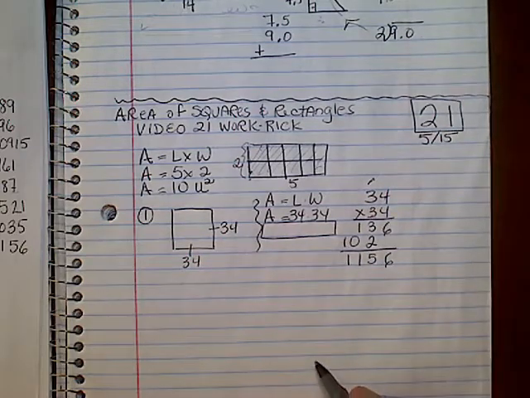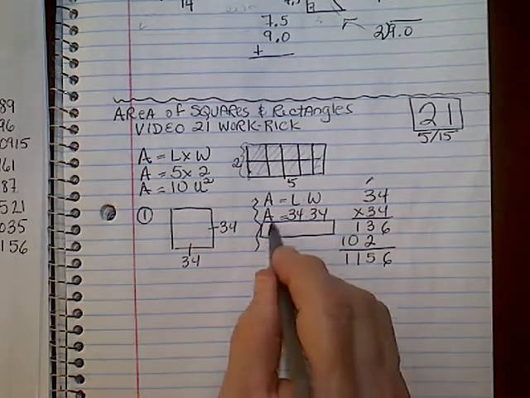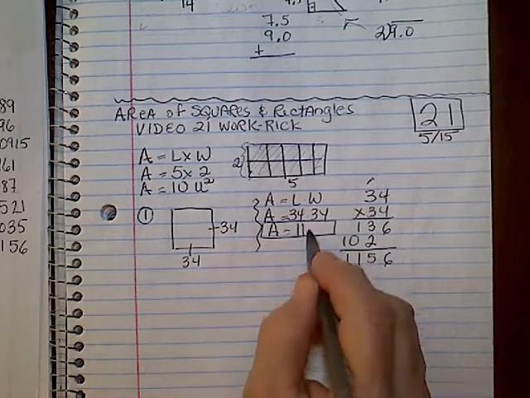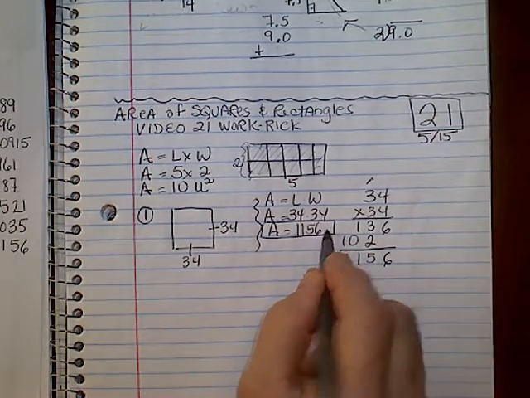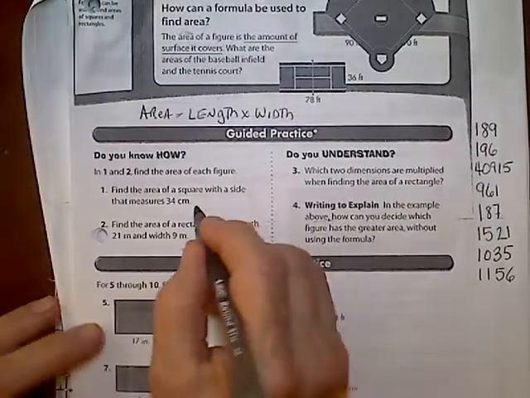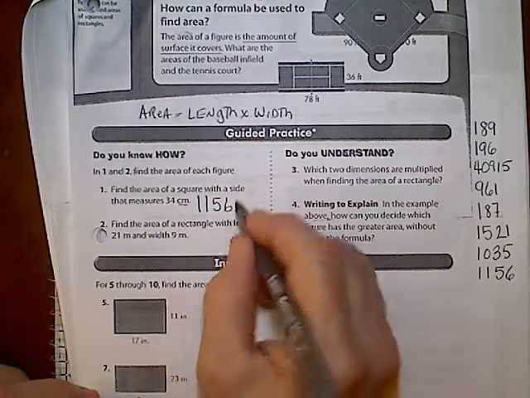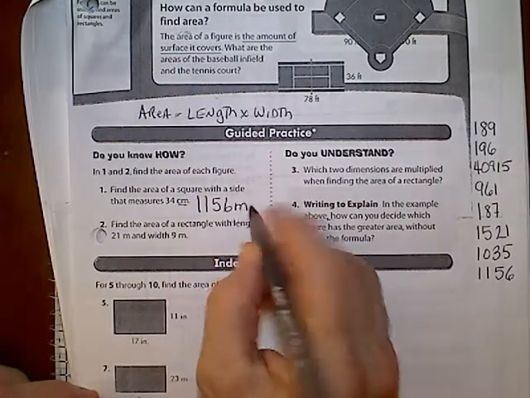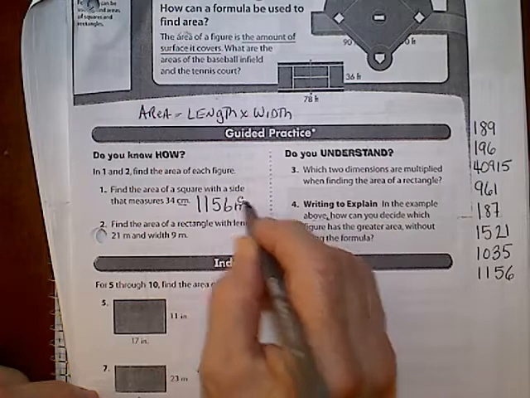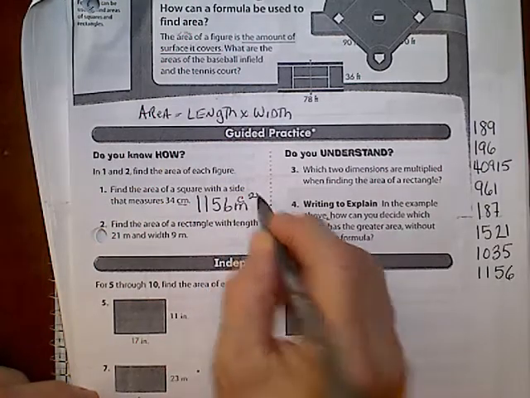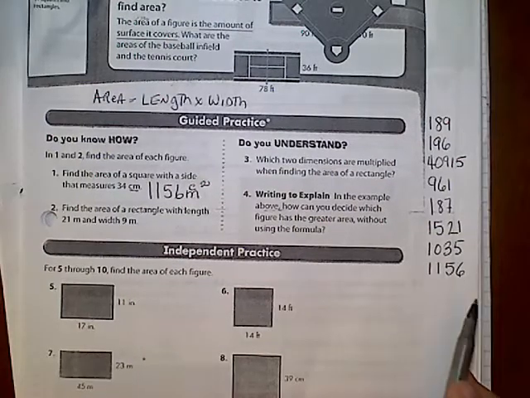All right, there we go. So the area is 1156. Don't worry so much about putting the units here, but do put it over here. So it is 1156 centimeters. Well, just put cm. Centimeters squared. All right, and that is right here, and you can cross that out.